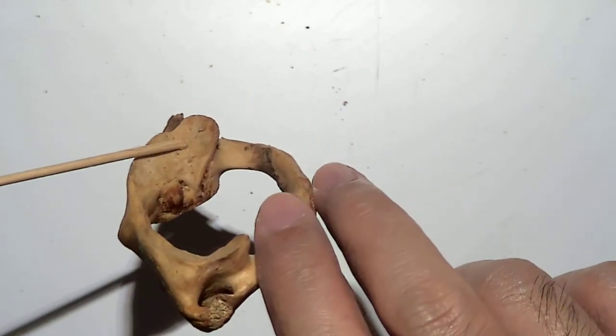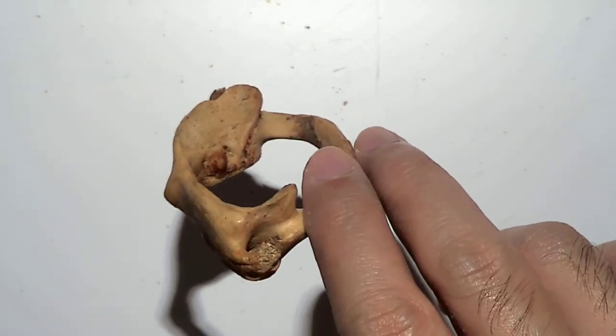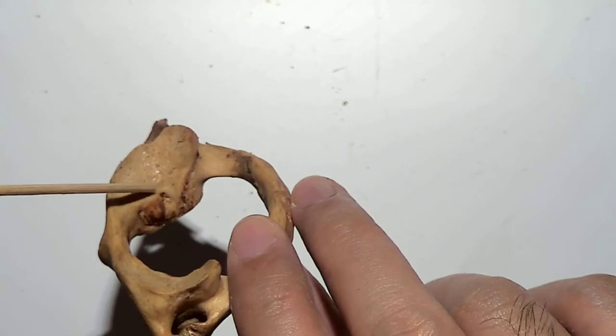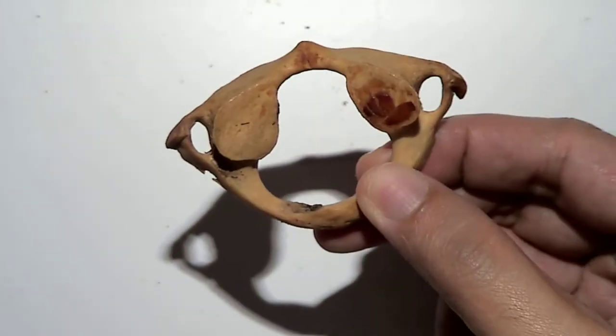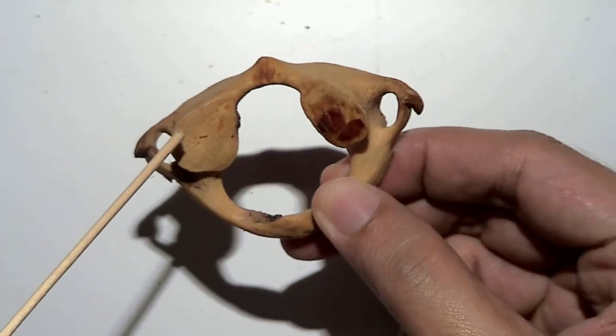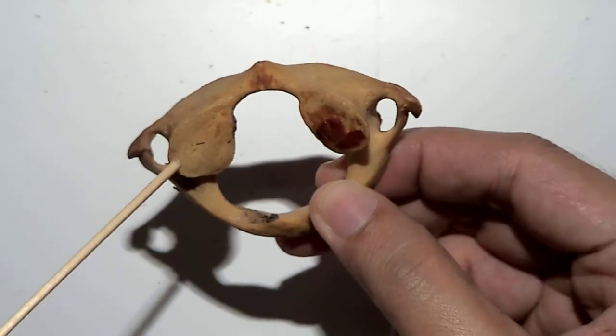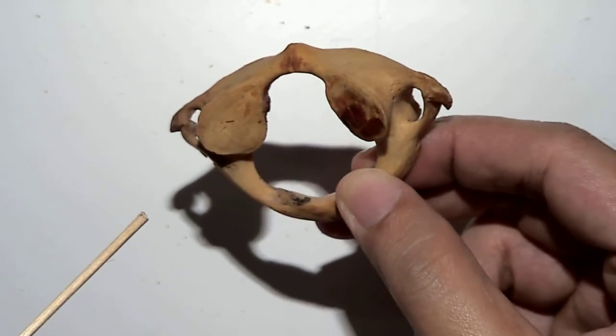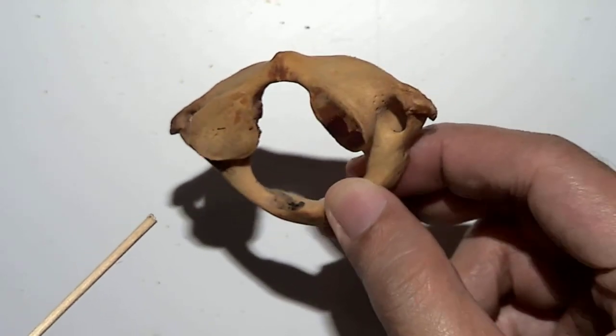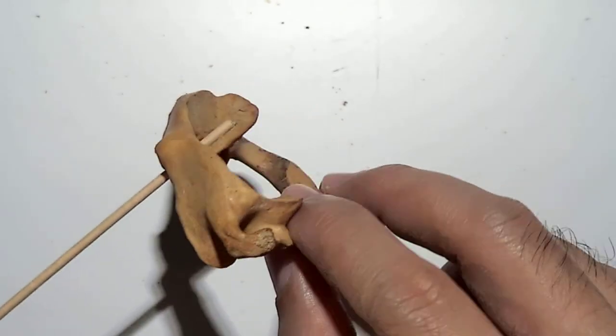So the superior articular surfaces or facets have deeper concavity. The inferior articular surface, as you can see right there, is more flat rather than concave.